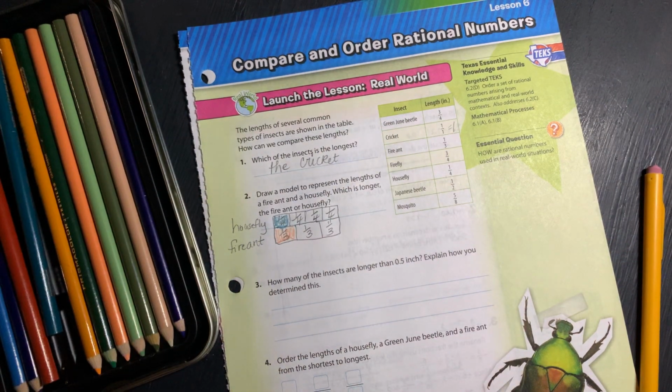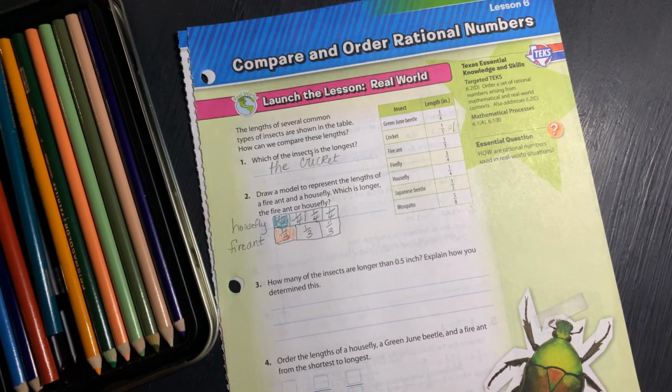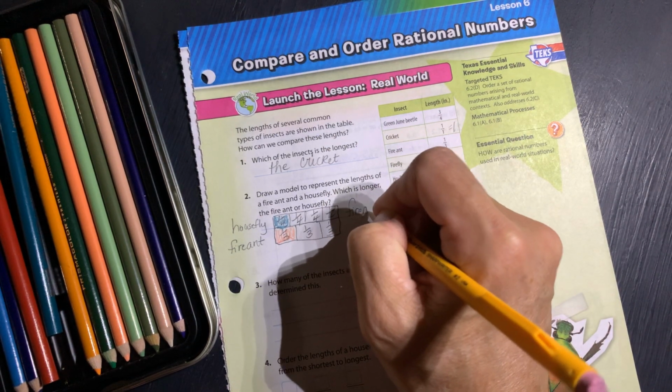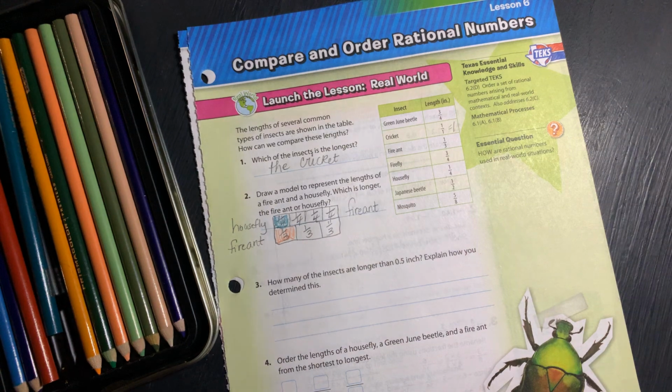And so, which one would be longer? It would be the fire ant. So even if you don't understand having different denominators, which one's larger, which one's smaller, you can use the model to help you understand that without having to get common denominators.